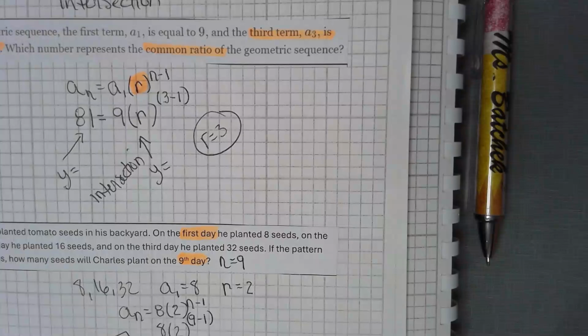Gotta fix my window. Okay, and let's go to y equals and put in 81. Okay, I can see 2 intersection points.